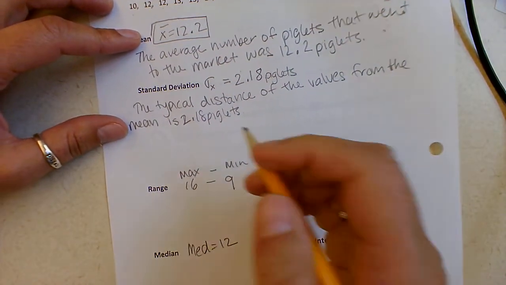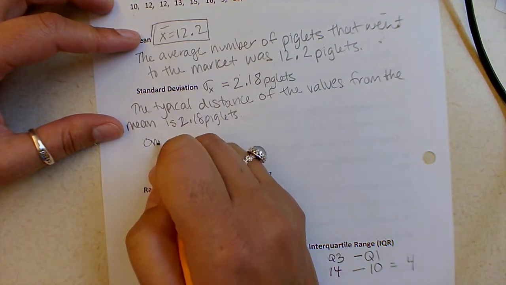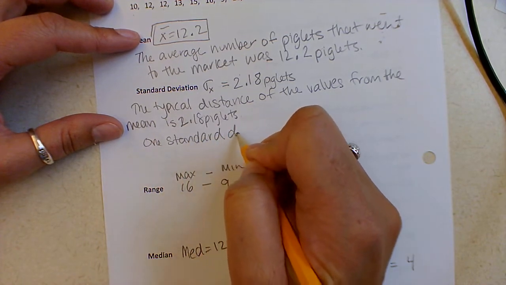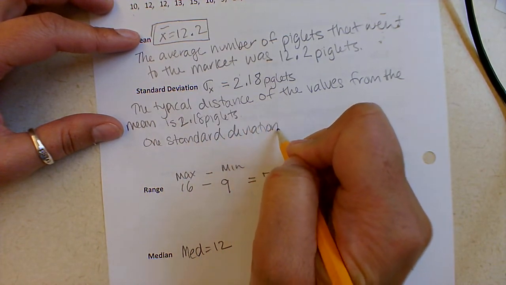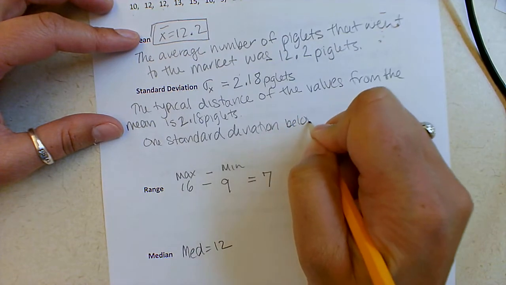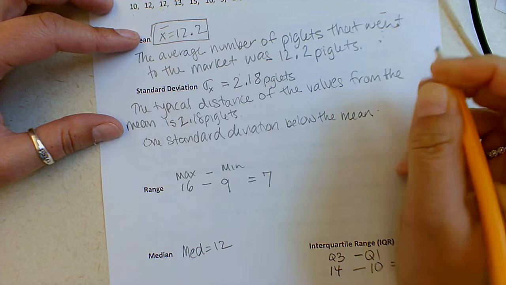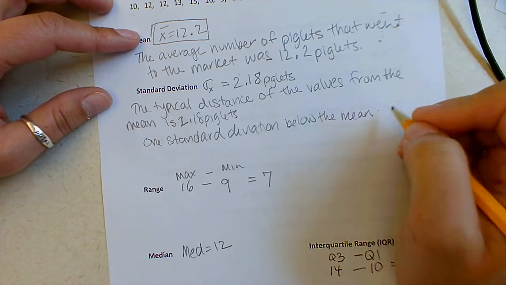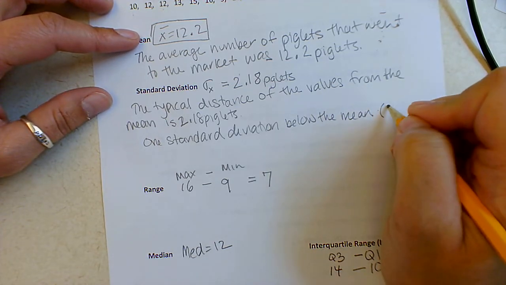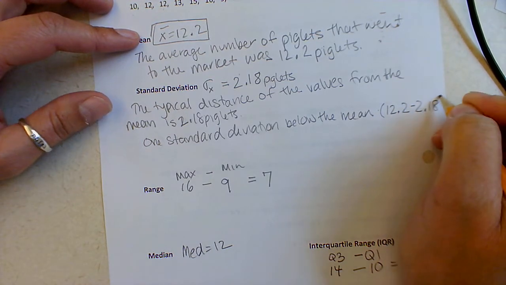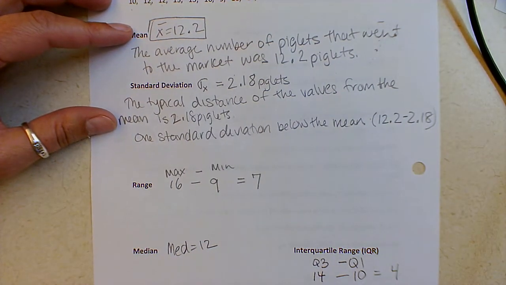This really means if we went 1 standard deviation below the mean, we would get to, and this is how we're going to calculate it, 12.2 minus 2.18. So we're actually going to subtract 1 standard deviation.